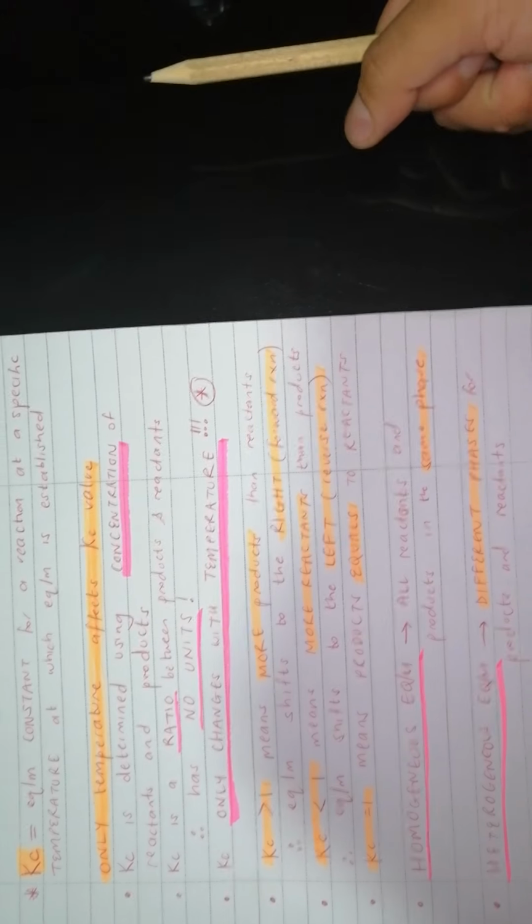Right, now there's a few things that you need to know about Kc before we can get into actually calculating it. Now Kc, it's just a value, so it's just a number, and you get that number by using the concentrations of the reactants and products. Now remember, at equilibrium, the concentration of the reactants and products are constant, and we're going to use those concentrations to actually calculate Kc. The next thing you need to know about Kc is that it is a ratio between how much products you have and how much reactants you have.